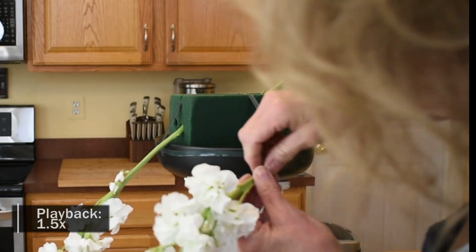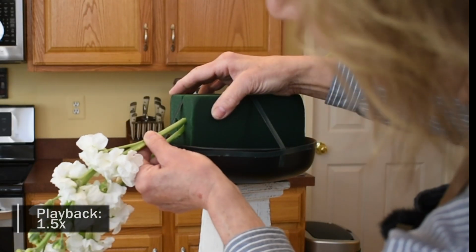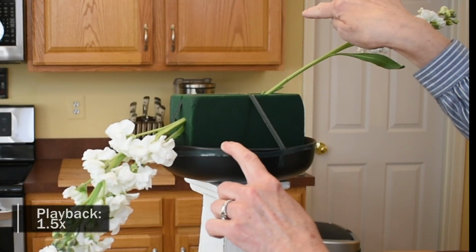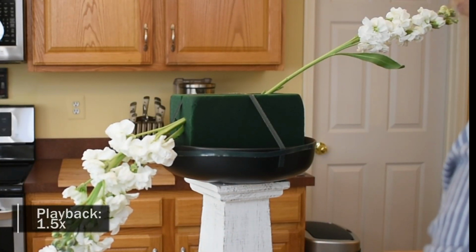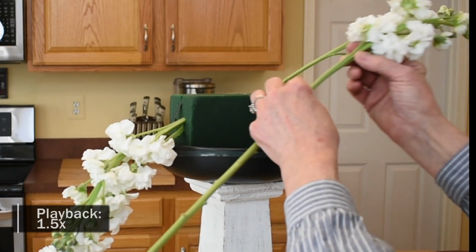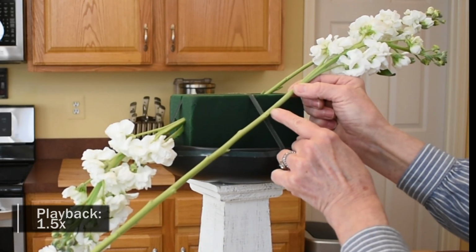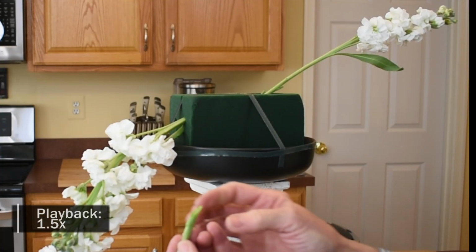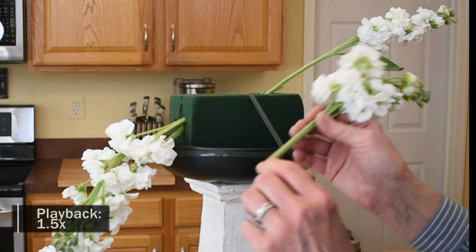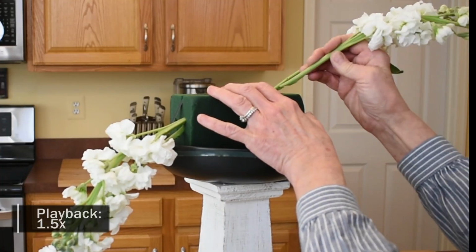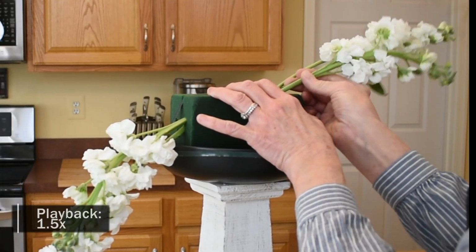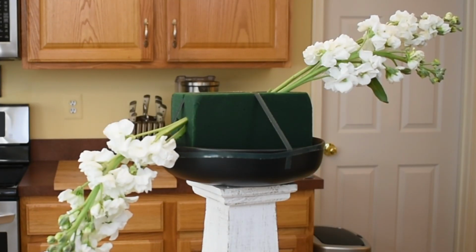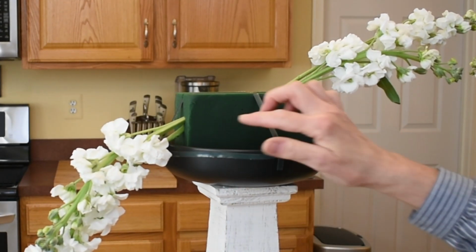About, again, 1.5 inches in and push it in. I do not want the stems to come out this side. They're not going to be able to drink if they come out of the oasis. Again, we know we need about 1.5 inches. And I do cut this at a 45-degree angle because what that does is allow a little bit more surface area to drink, and you have a nice sharp point that you press into your oasis. Nice, nice, nice. Okay, I want to establish the center in through here.